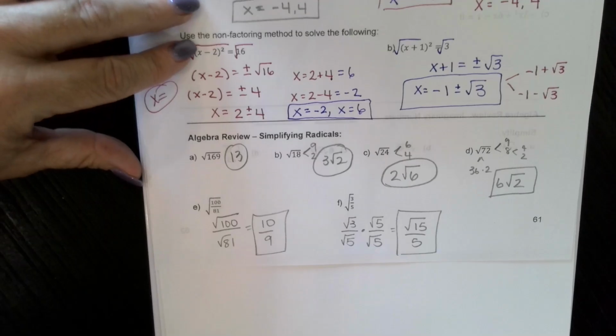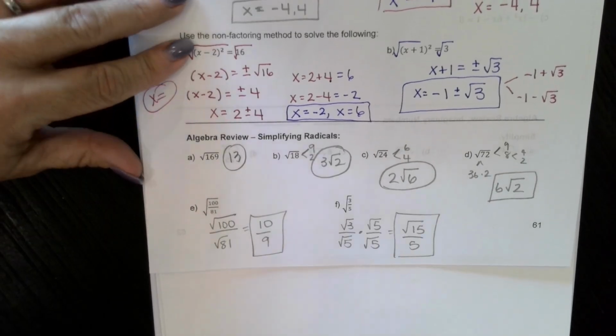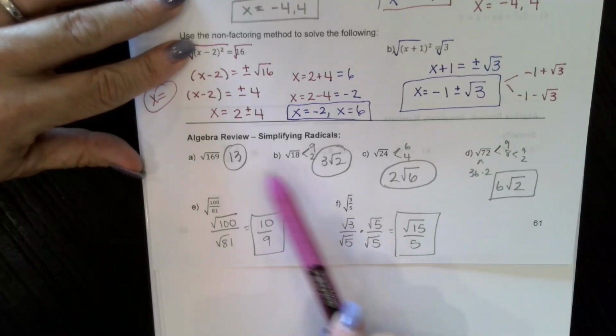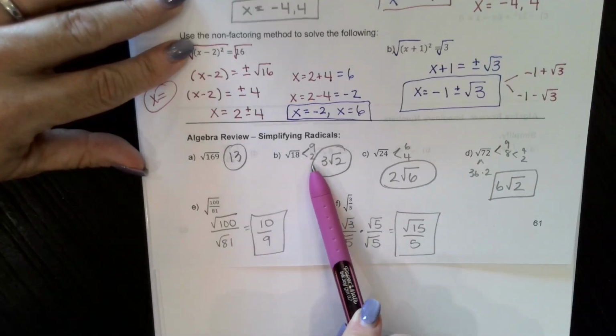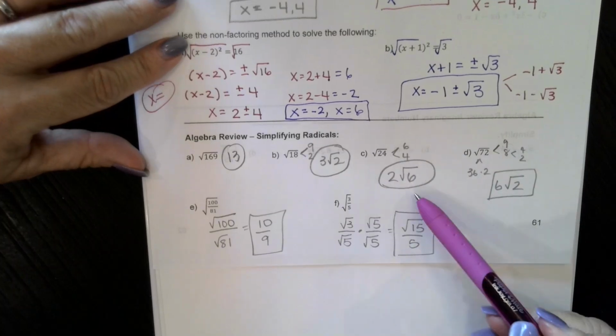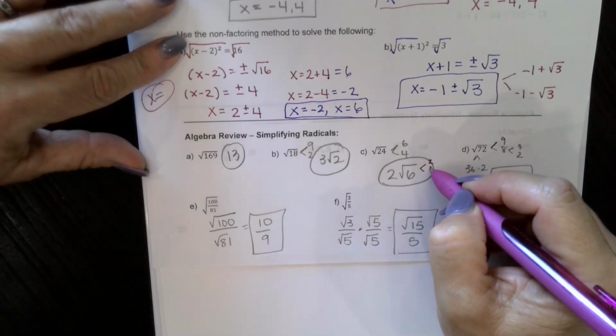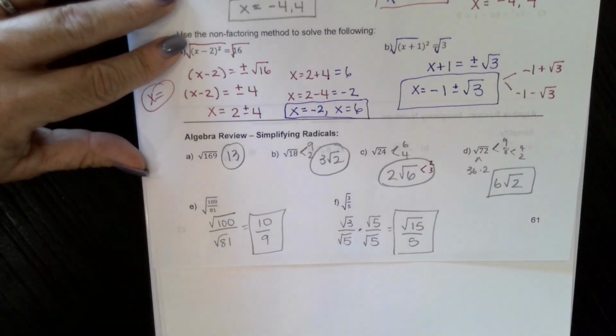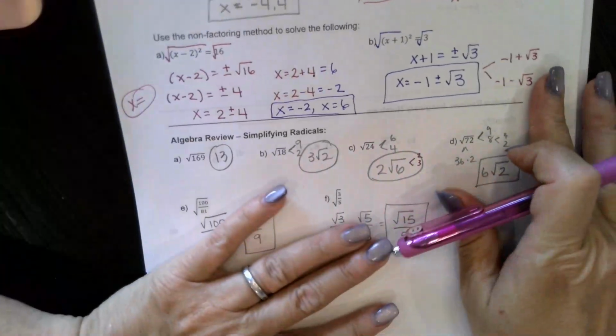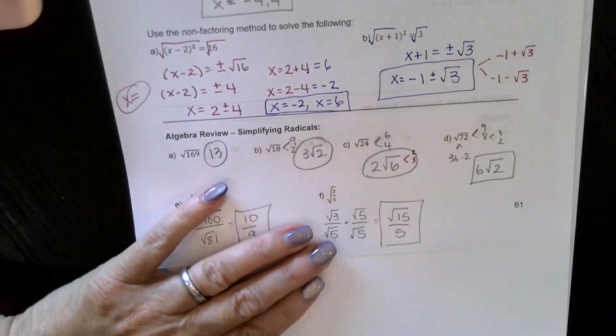Okay, here's what we have. Let me talk about a couple of these. 13, that one's easy. Here I separated into 9 and 2. Here I separated it into 6 and 4. This does not simplify anymore because all we have here is 2 and 3. We don't have a pairing. Okay, let's get over here. So here's one that I want to talk about.